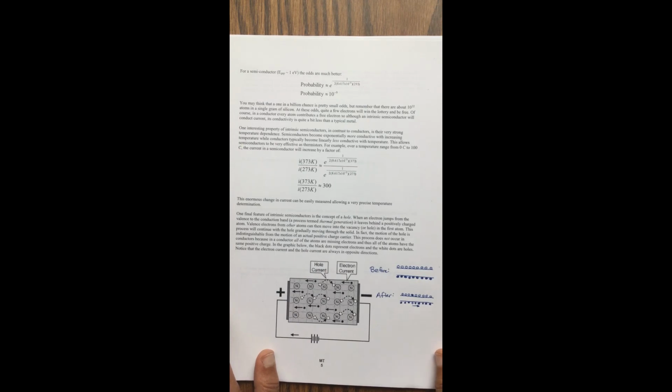In the graphic below, the black dots represent electrons and the white dots are holes. Notice that the electron current and the hole current are always in opposite directions. Okay, so if we have positive charge going this way, then the hole is moving this way and the electron is moving the other way.